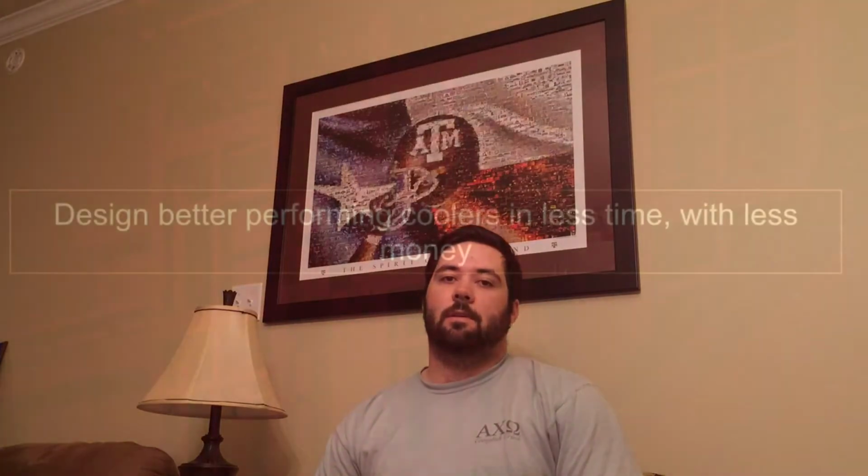In order to validate our model, we need to run experiments on the coolers themselves. We filled the coolers with ice and placed thermocouples inside to capture the temperature inside the cooler throughout the test. After multiple experiments, we used statistical analysis to compare the experimental data to the values calculated from our model. From these experiments, we were able to validate our model to ensure its accuracy.